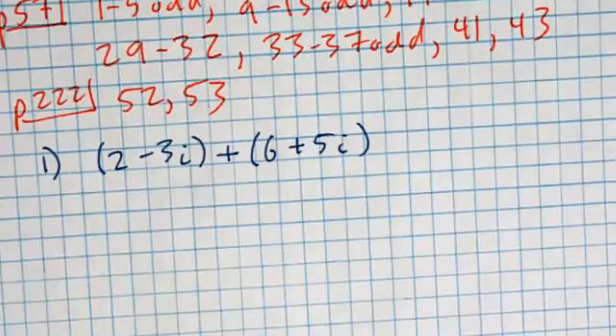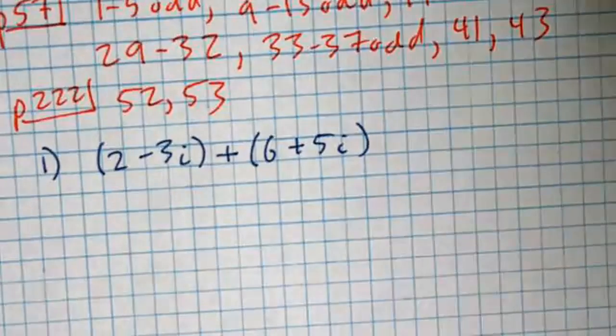So basically, we want to make sure that we are confident, comfortable adding, subtracting, multiplying, and dividing with complex numbers. Complex numbers are just things that have i's in them.